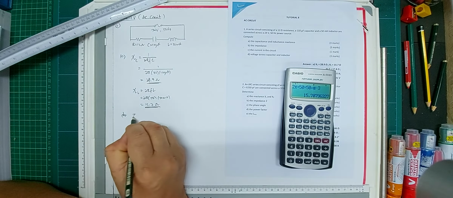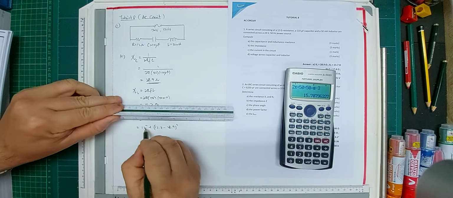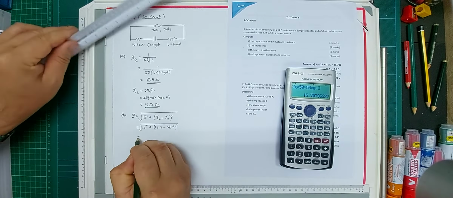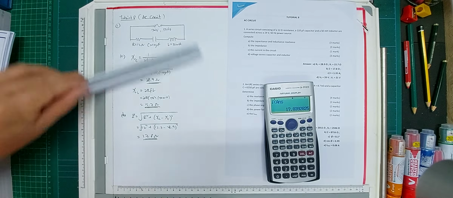So you have 12 squared plus 15.7 minus 28.9, but it doesn't matter because you square it, so don't worry about the negative value. Then we take the square root of everything: 17.8 ohms. That is the impedance, symbol Z.